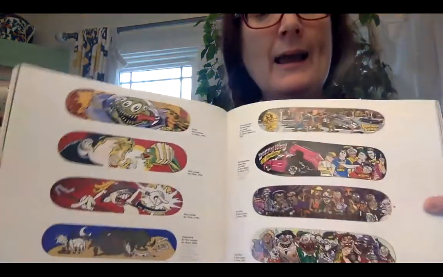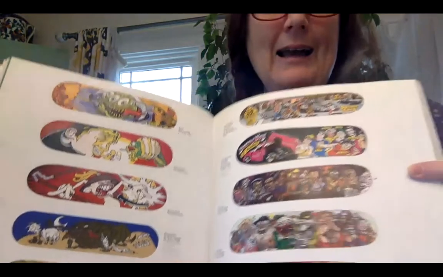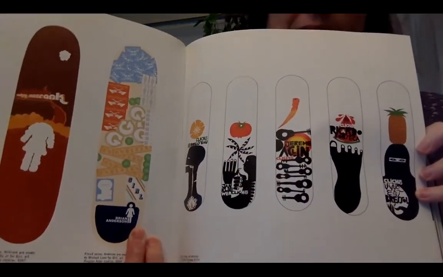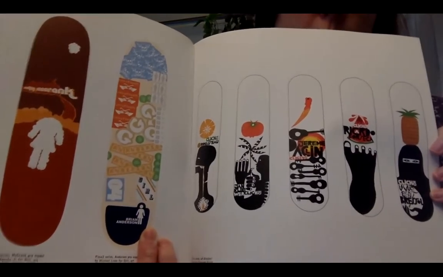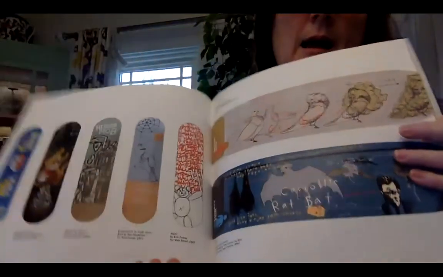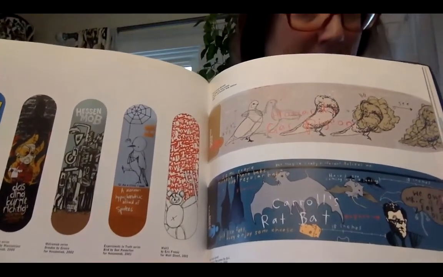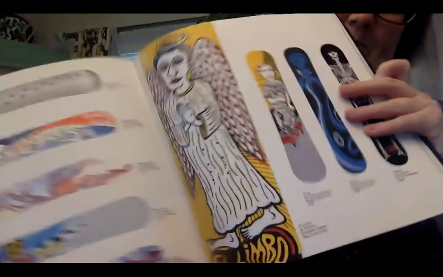Skateboard, snowboards. Okay, pick a shape that is not a rectangle, and then can you design type and image to that shape, right? Snowboards, longboards, skateboards, very edgy graphic style.